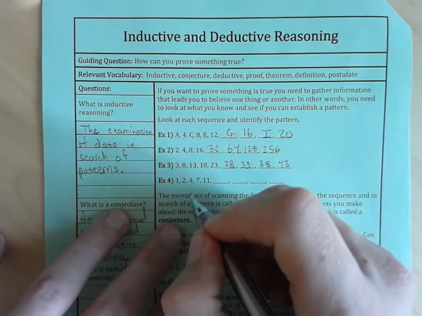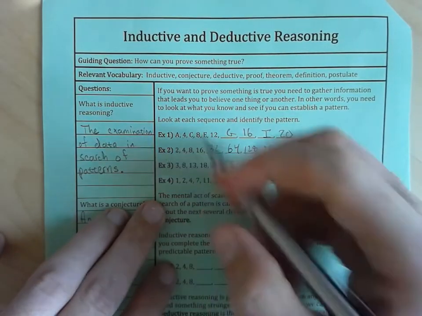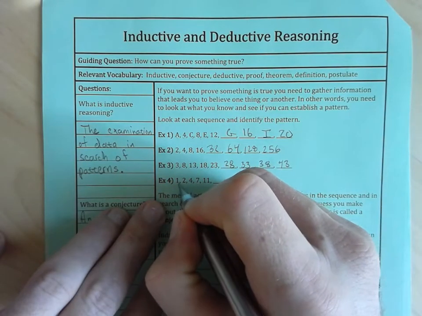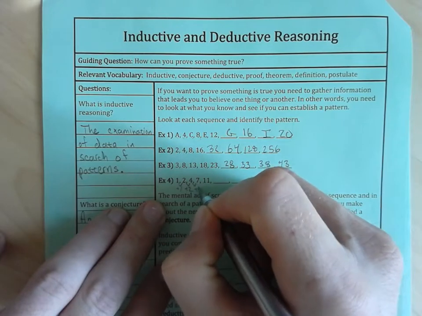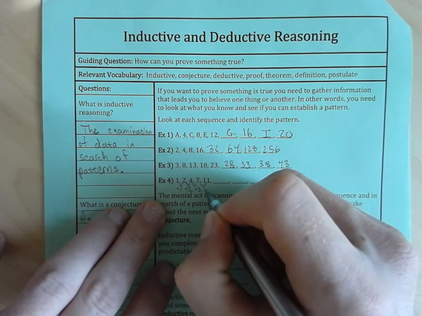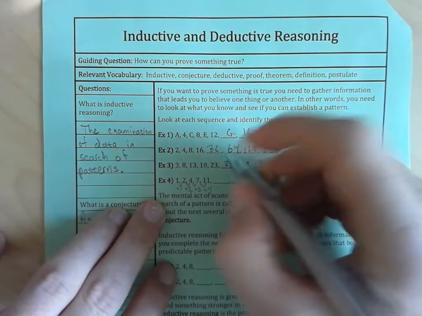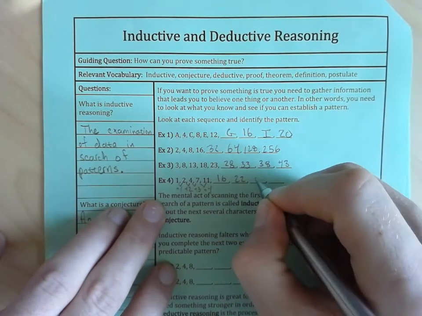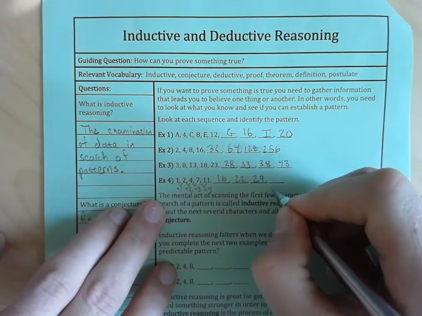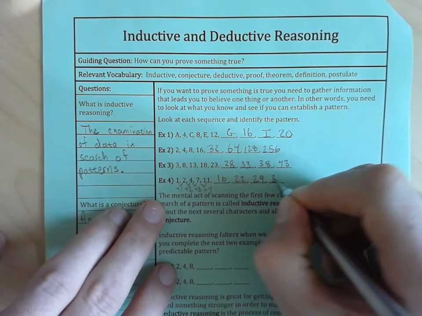And then here, this one is a little bit more difficult to discern. But first we add 1, then we add 2, then we add 3, 11 minus 7 is 4, so we're adding 4. So the next step would be to add 5 for 16, then add 6 for 22, add 7 for 29, and then add 8 for 37.